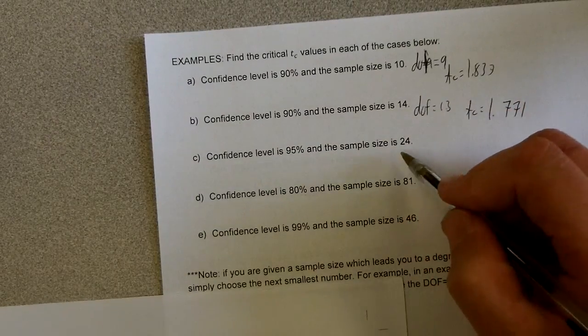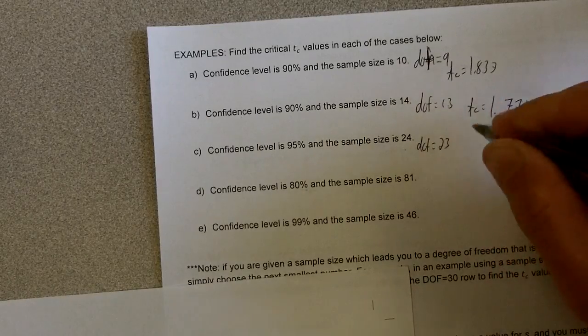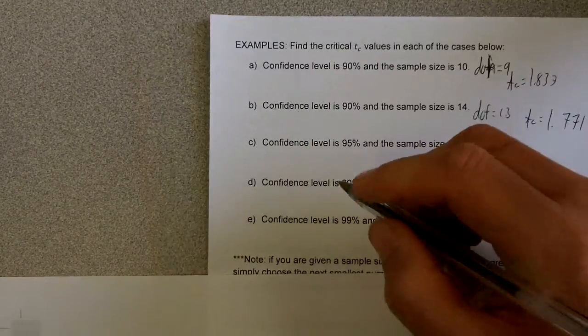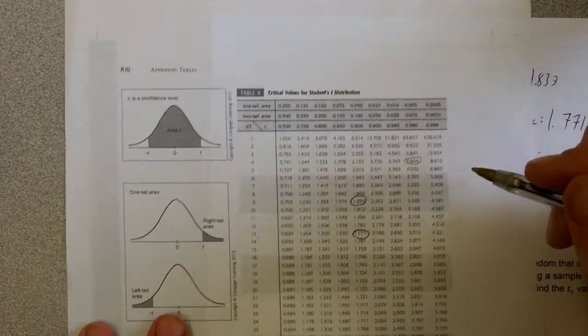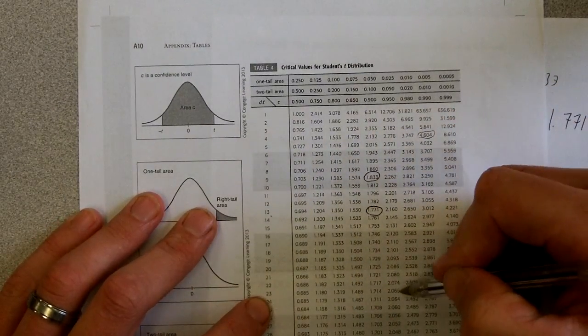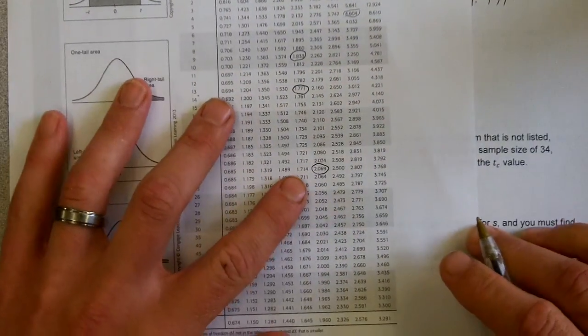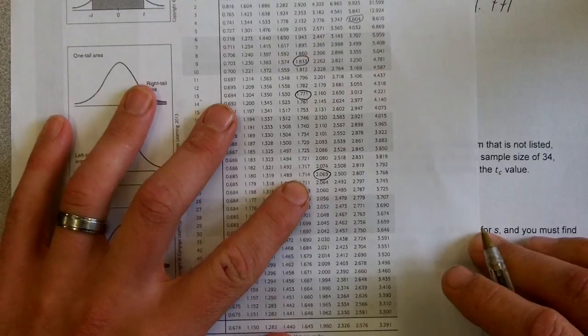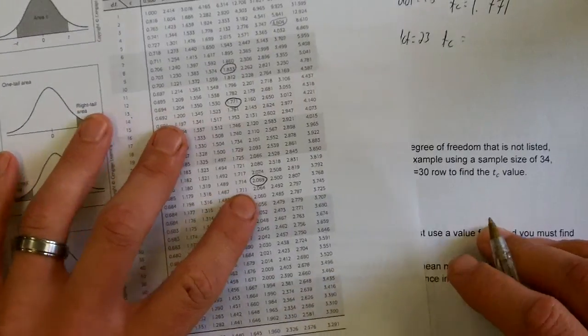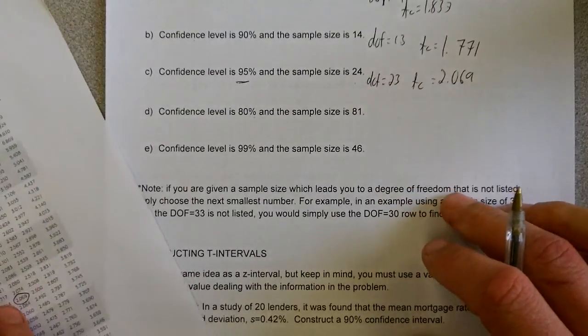Okay, moving on. Sample size of 24, so DOF would equal 23. And now the level of confidence is 95%, so the degree of freedom 23 over to 95%. Really, the tricky part here is just keeping your rows and columns lined up. Okay, so in this case, you'd end up with 2.069 as your t sub c value.